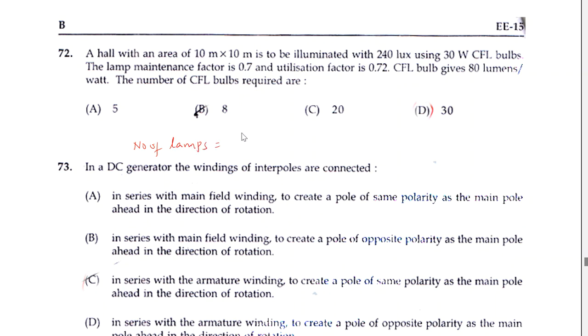CFL lamps is equal to A into E into LLF divided by utilization factor into depreciation factor into lumen. So which is equal to, A is the area, which is nothing but 10 into 10, into they have given it as 240 lux.